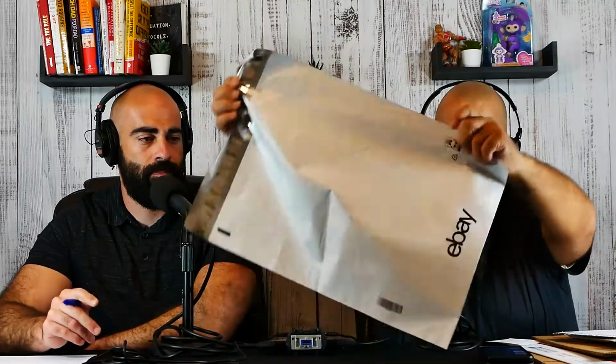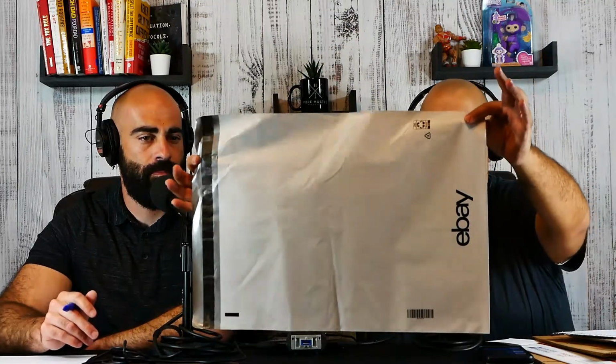Okay. Now I always get the largest poly mailers from eBay, right? So this one is the 14.5 by 18.5 eBay poly mailer. And the reason we're pushing these eBay supplies is if you have an eBay store that's basic or above, you always get a shipping coupon every quarter, right? So for example, I have a premium store, so I get $50 every quarter, which definitely helps the cost of shipping.